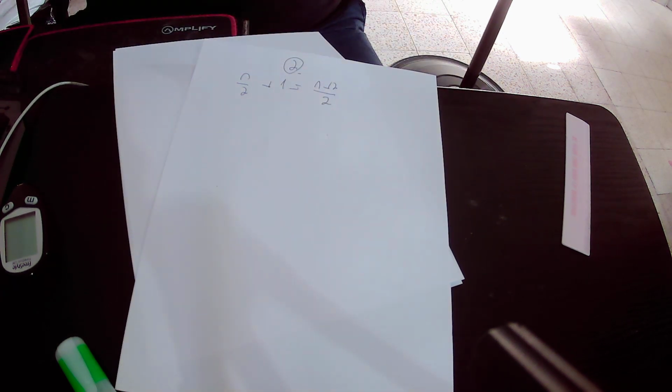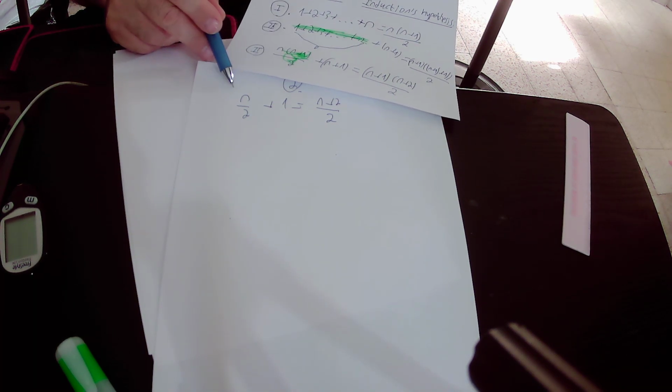So here, as you can see, n times (n plus 1) divided by 2, divided by (n plus 1), is n divided by 2, and (n plus 1) divided by (n plus 1) is 1, all equals (n plus 1) times (n plus 2) divided by 2, divided by (n plus 1), which equals (n plus 2) divided by 2.